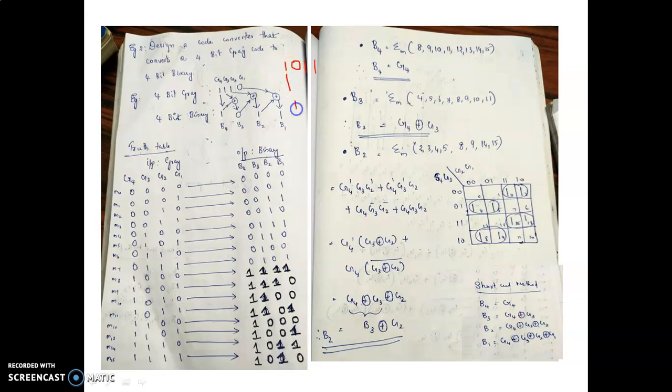So it is 1. Then this 1 XOR 0 will be your next bit. 1 XOR 0 is 1. Then that 1 XOR 1 will be 0. And that 0 XOR 1 will be 1. So this is how you will convert this gray to binary.